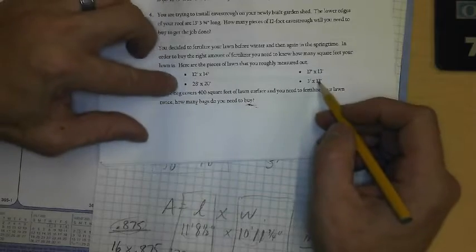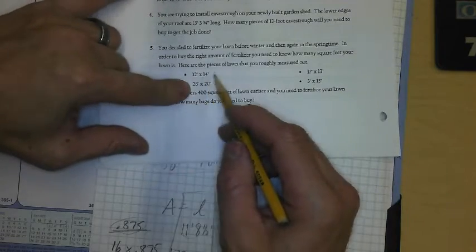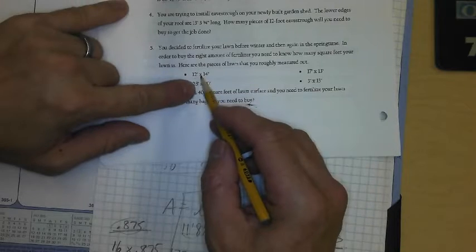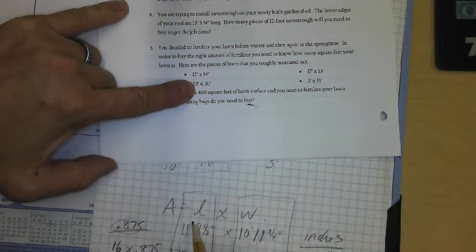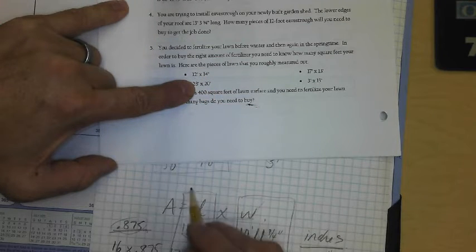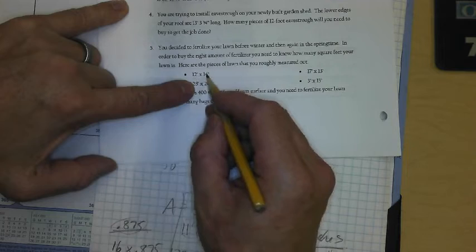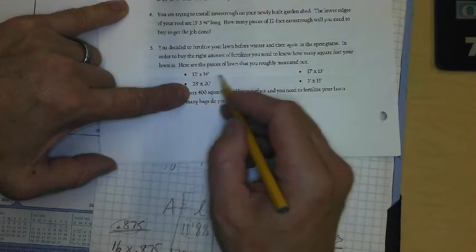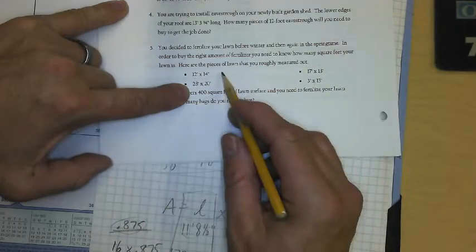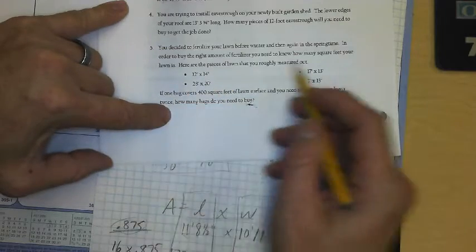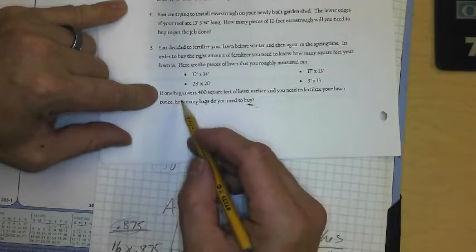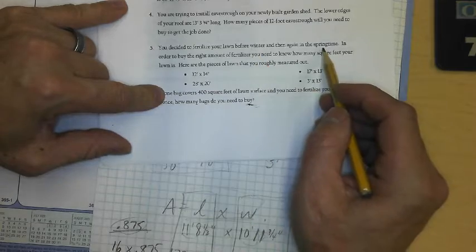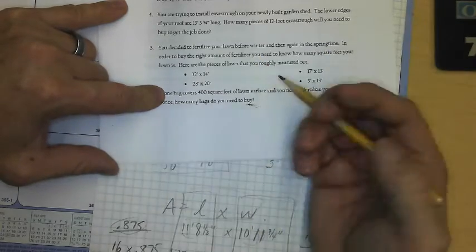Okay. What you need to do, obviously, is you need to find your area. So how do you find area? Well, we know that that's length times width. Right here, 12 times 14, 20 times 17, 13. Okay, you're going to find some areas. Once you find those areas, you're going to add them all up. But the key thing here is that you're doing it twice. You're doing it once in the winter, and you're doing it once in the springtime. So you need to double it.